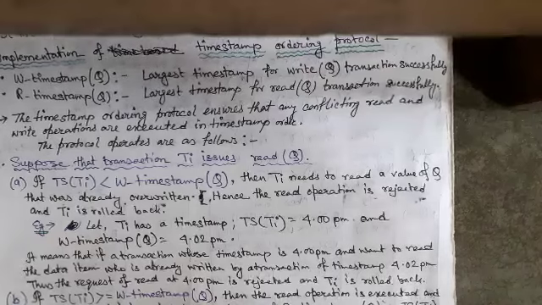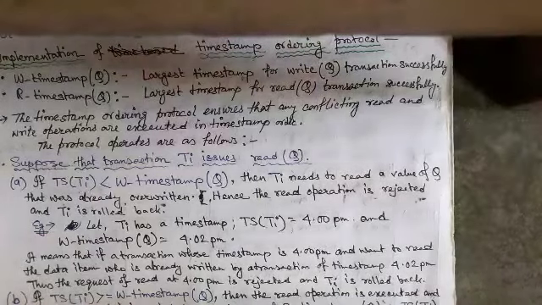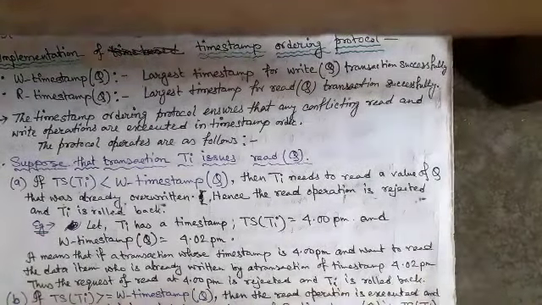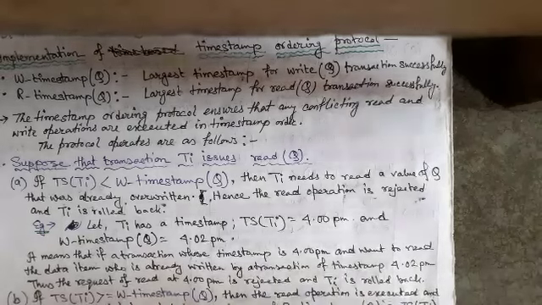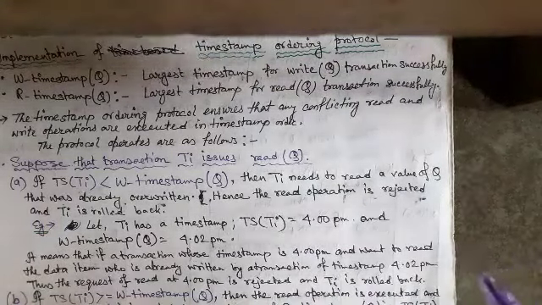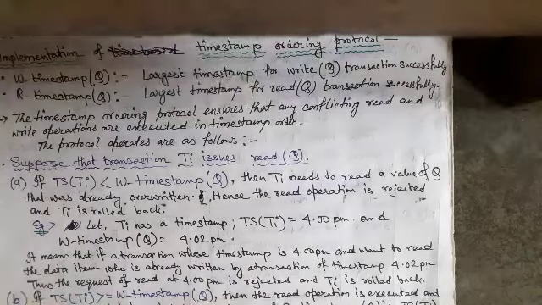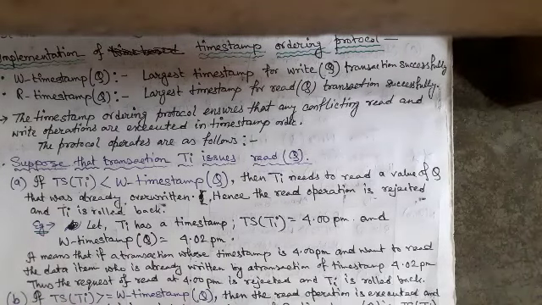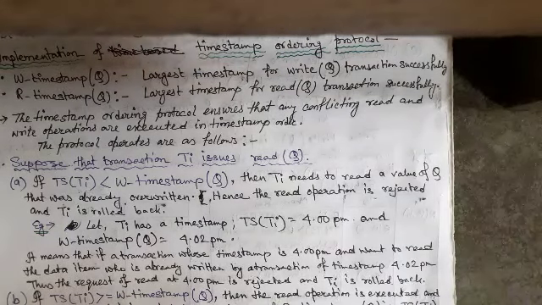The first one is if timestamp of Ti is less than the write timestamp of Q. That means Ti needs to read a value of Q that was already overwritten, and hence the read operation is rejected and Ti is rolled back.